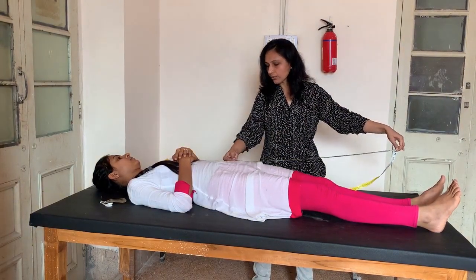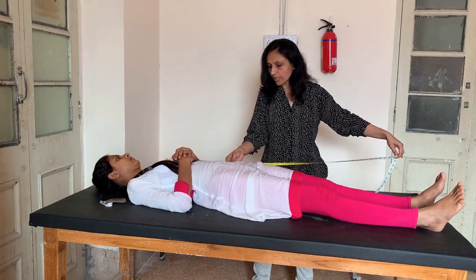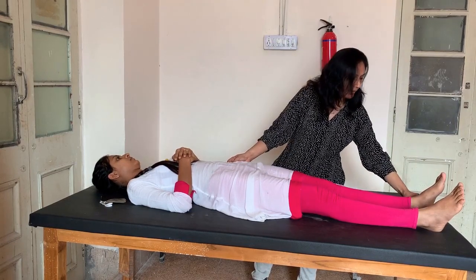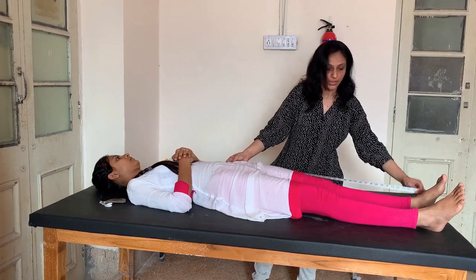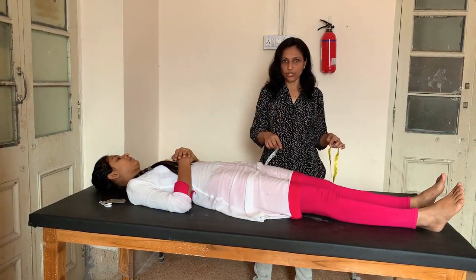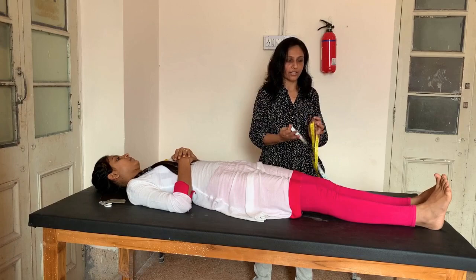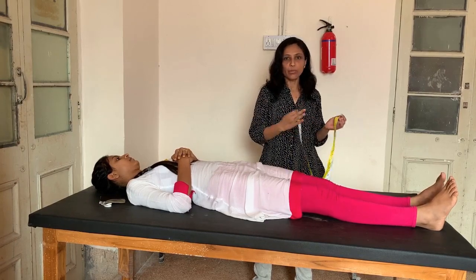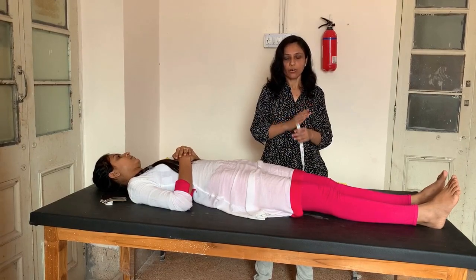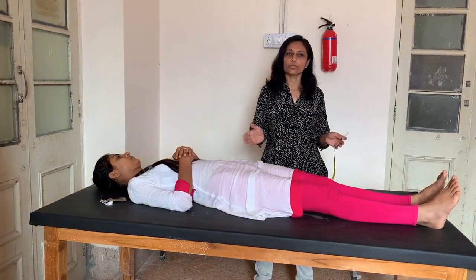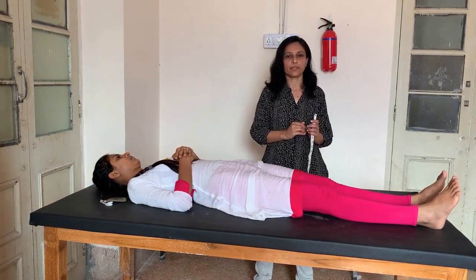The same way we are going to measure it from the ASIS of the opposite side and the lateral malleolus of the left lower limb. And we are going to compare this measurement to see whether there is an actual change in the limb length or not. So this is the first method of total measurement for the true limb length discrepancy.